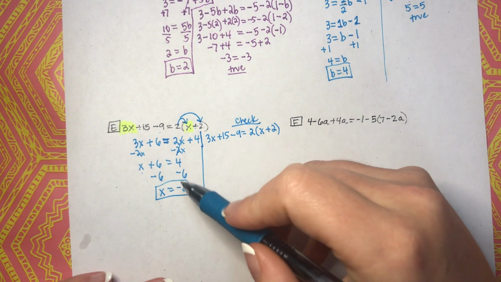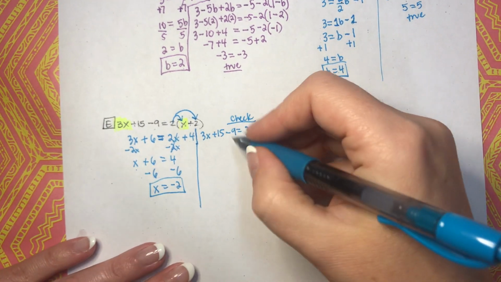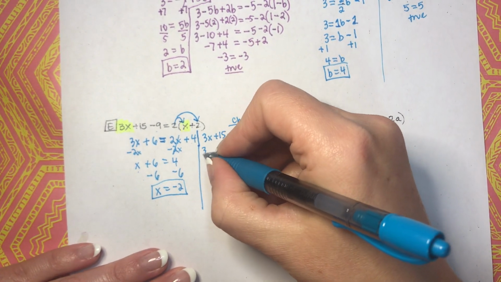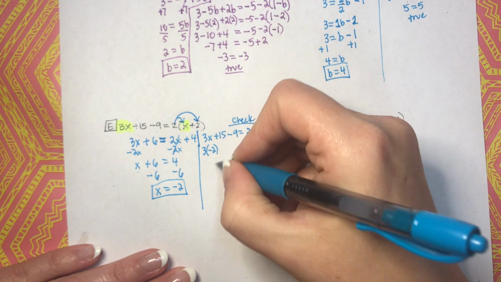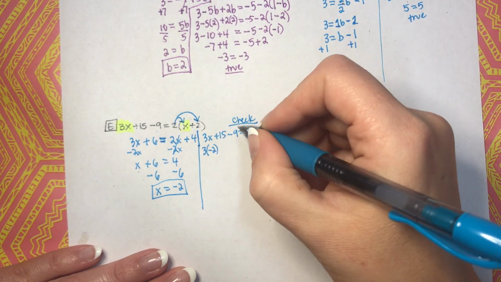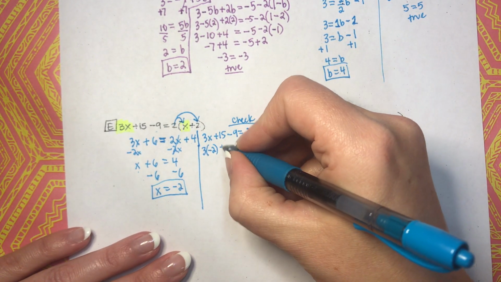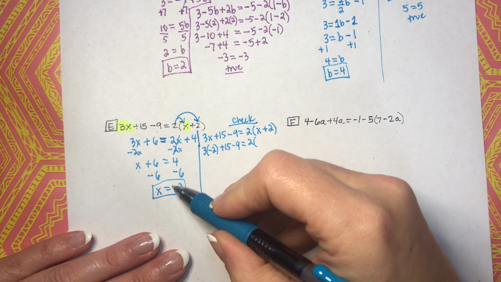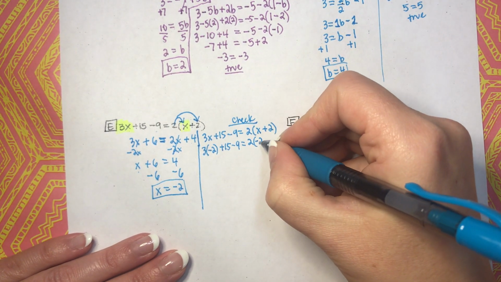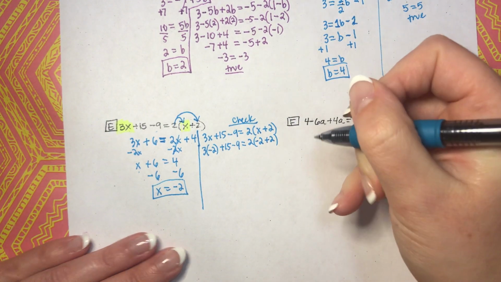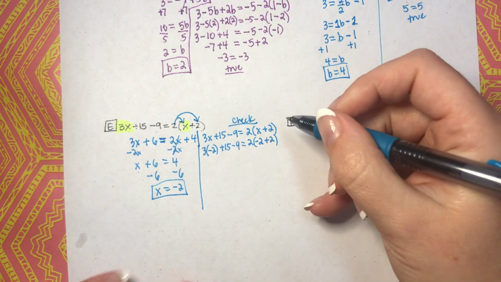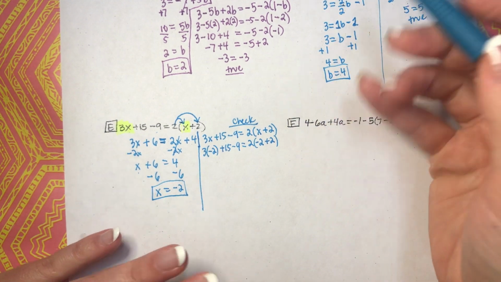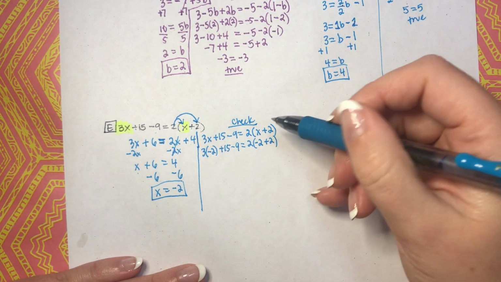Remember, whenever you're putting a negative number in for x, you have to put it in parentheses. So 3 multiplied by negative 2, plus 15 minus 9 equals 2 multiplied by the quantity negative 2 plus 2. Then just use order of operations, one side at a time.